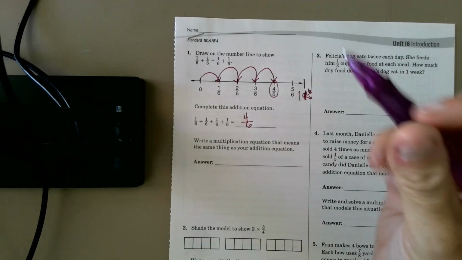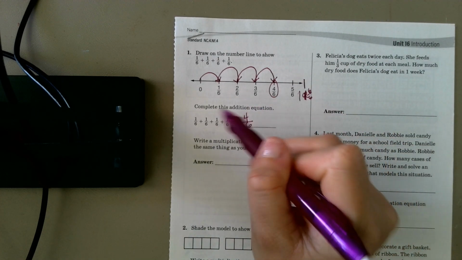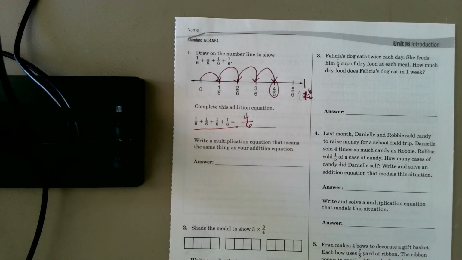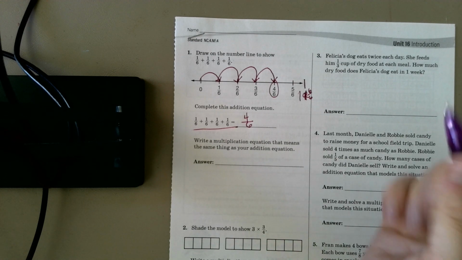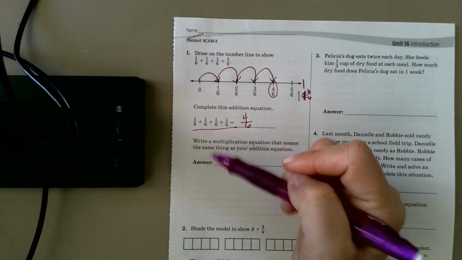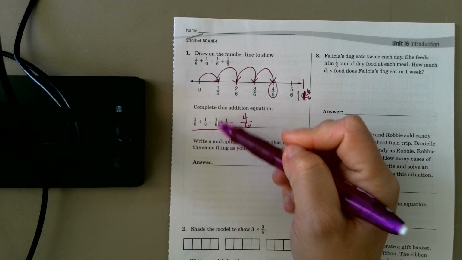The next part of number 1 says write a multiplication equation that means the same thing as your addition equation. So it's asking you to take this and turn it into a multiplication equation. You really need to know the definition of multiplication, and it is groups of equal parts. They have to be the same in each group. So if you look here, there's a group, there's a group, there's a group, there's a group.